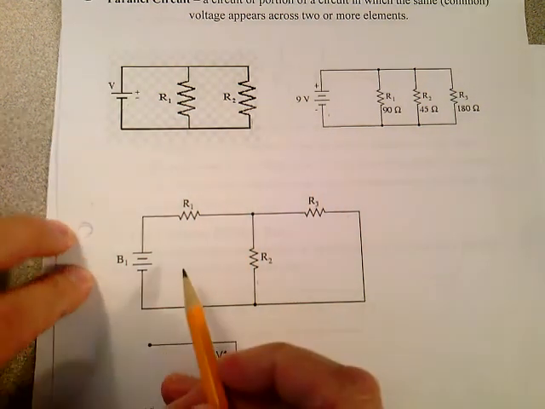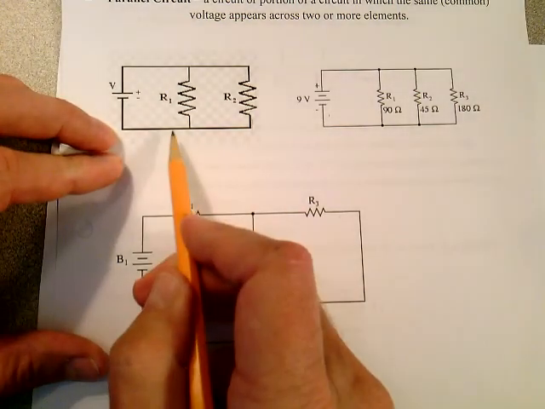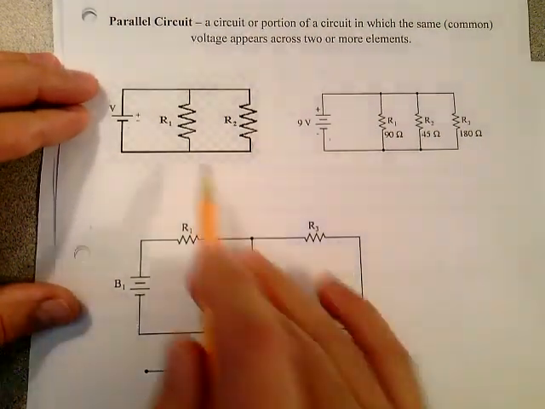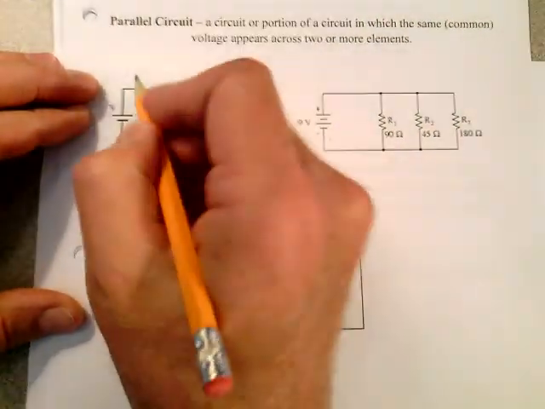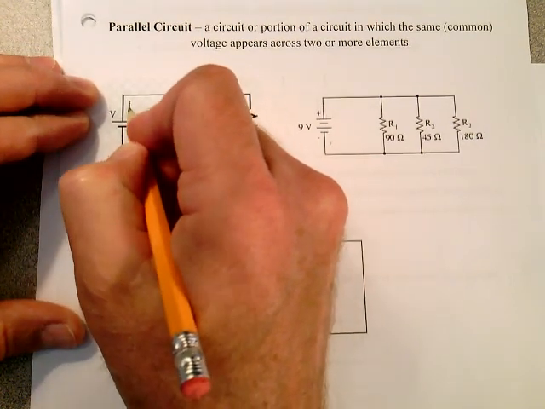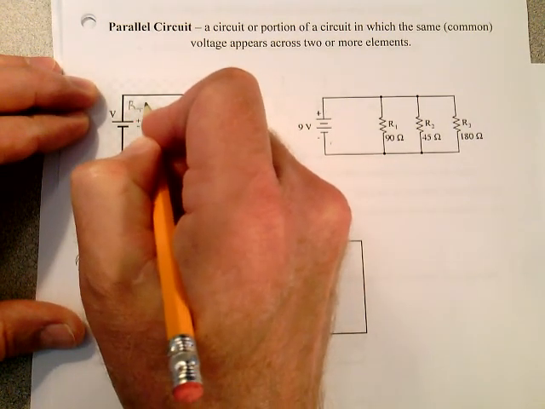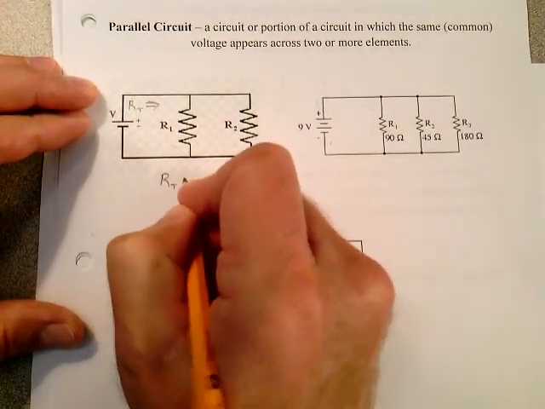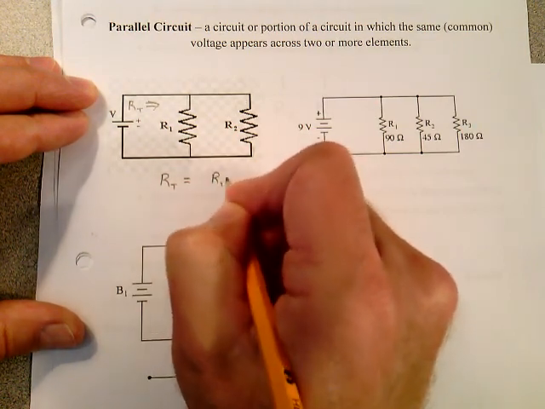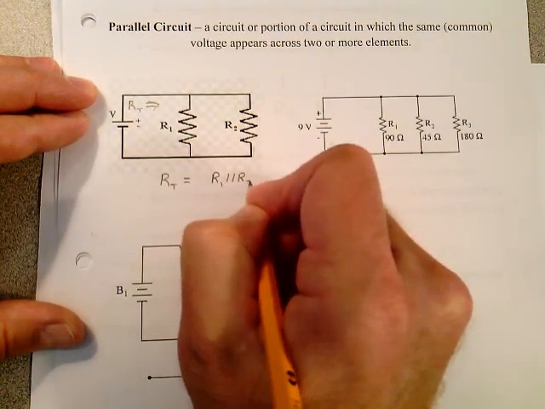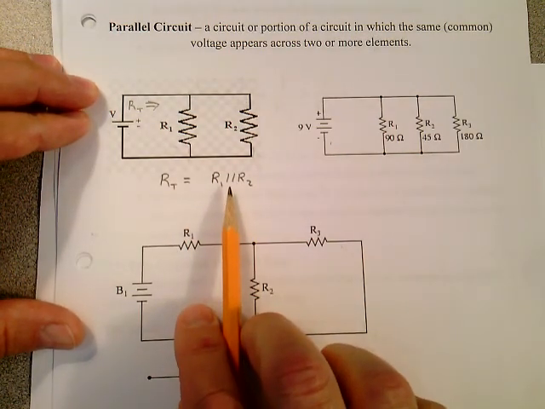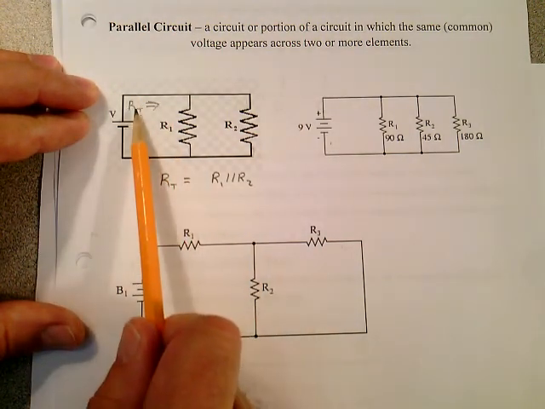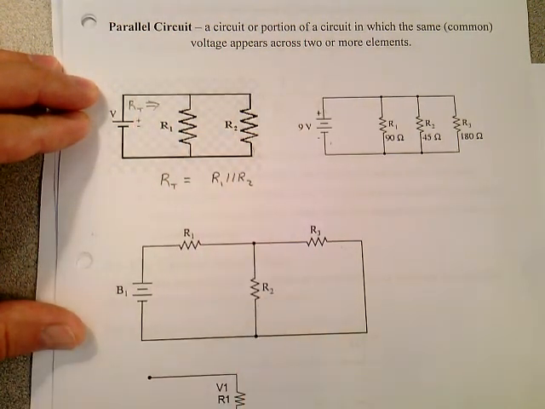So let's do some general resistance calculations on these here. I want you to notice that if you're up here and you're looking at the total resistance, we want to find the total resistance looking in from the source there. In that case, the total resistance is going to be equal to R1 in parallel with R2. You can write it that way. That's not a true equation. Mathematically, you can't solve that, but the total resistance looking in from this point up here to the right is R1 in parallel with R2.